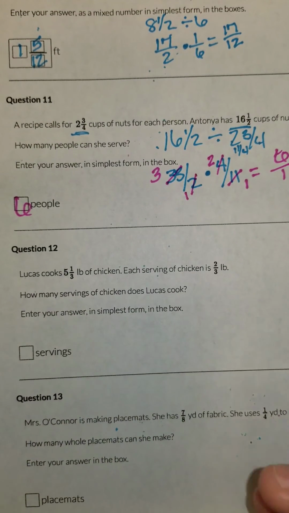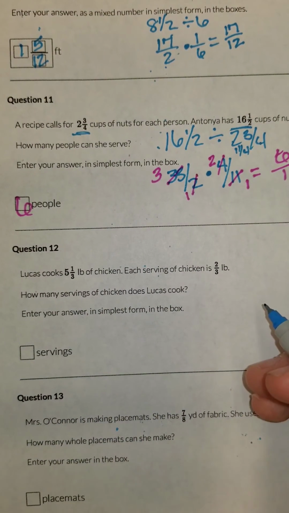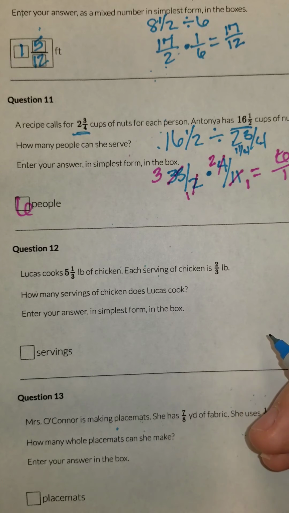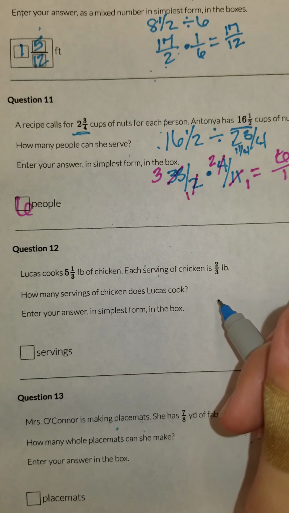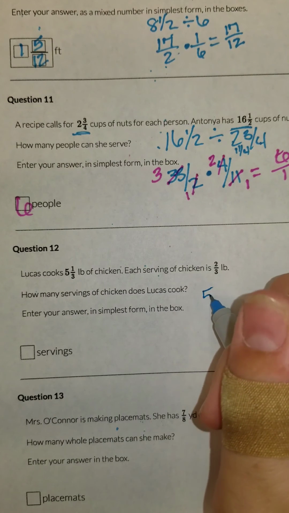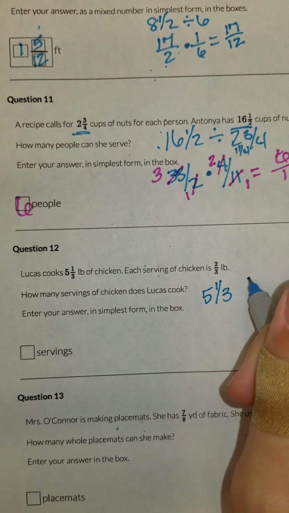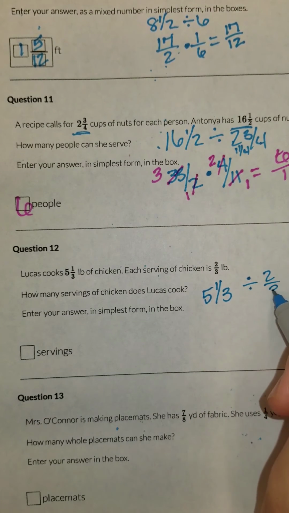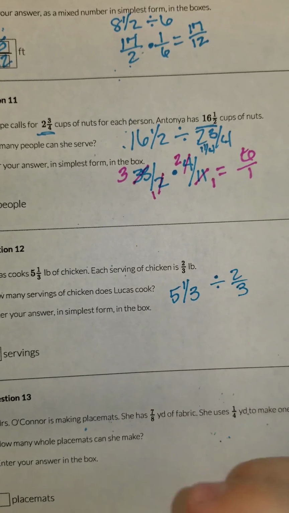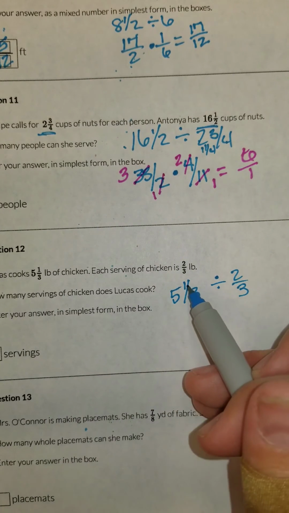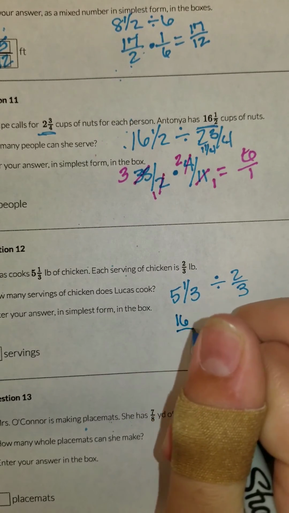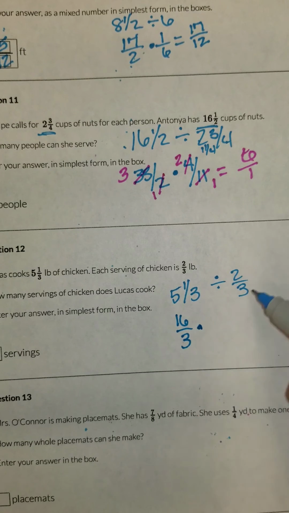Number 12. Lucas cooks 5 1/3 pounds of chicken. Each serving of chicken is 2/3 of a pound. How many servings did he cook? So I've got 5 1/3 divided by 2/3. So I'm going to change this into an improper fraction. 3 times 5 is 15, plus 1 is 16, times the reciprocal.